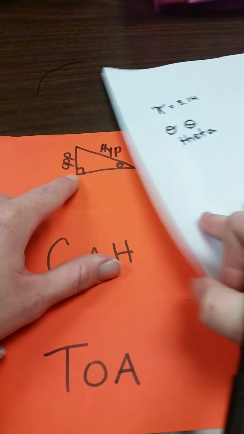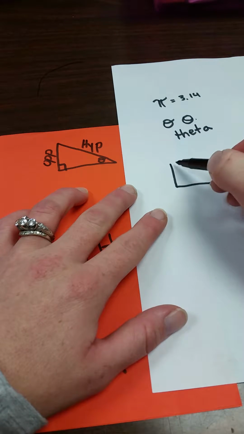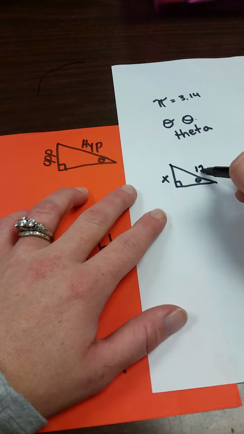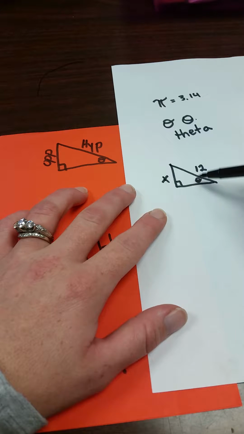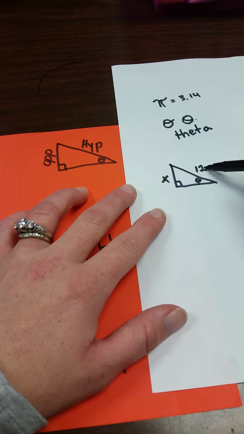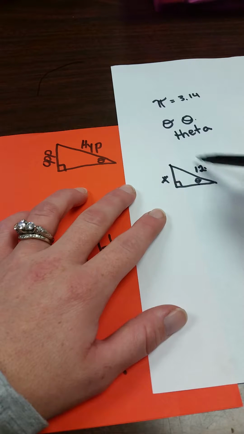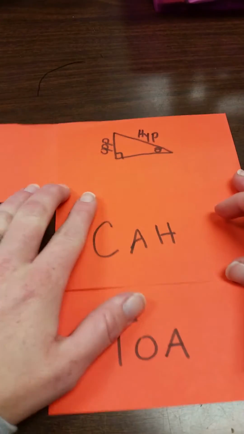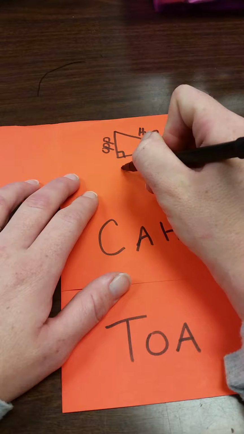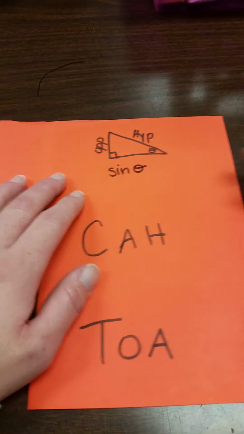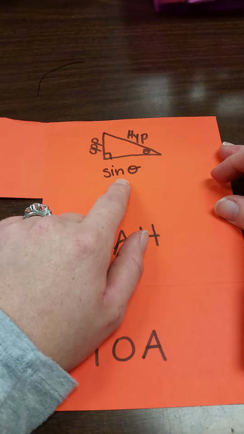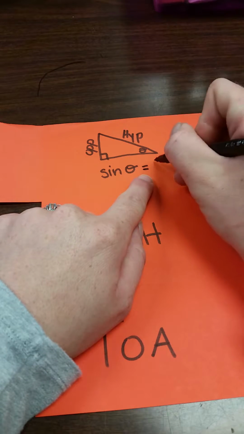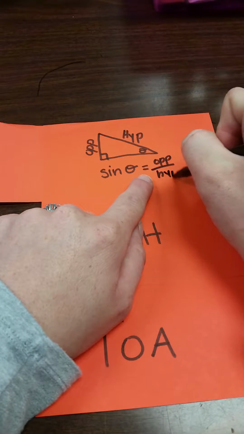So if you had a picture of a right triangle, and you had your angle right here, and you had an X there and a 12 there. If you had the side that was opposite theta and you had the hypotenuse, you would use the sine function. So if your picture looks like this, you're going to use the sine function to solve it. Your equation is sine of theta, which we abbreviate S-I-N, but you don't pronounce it sin. You always call this sine. So sine of theta equals opposite over hypotenuse.